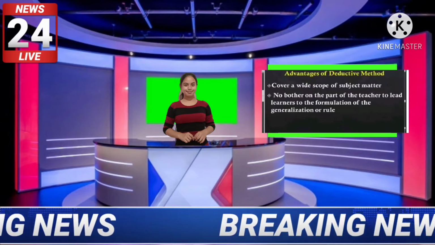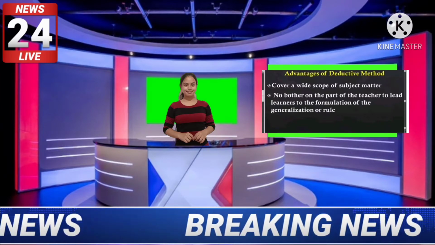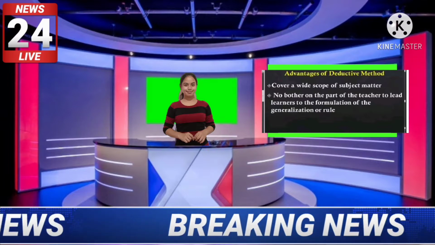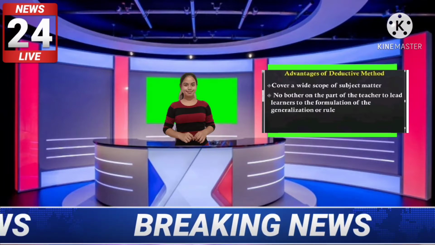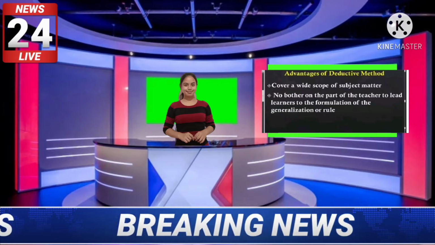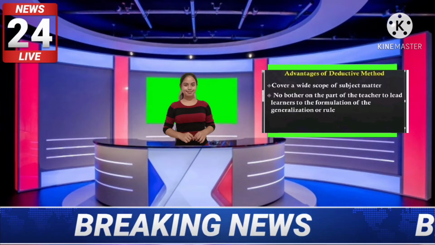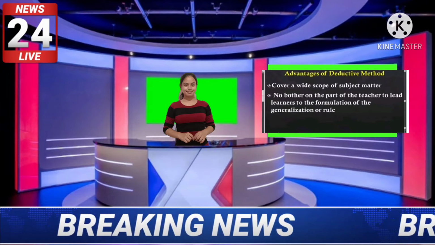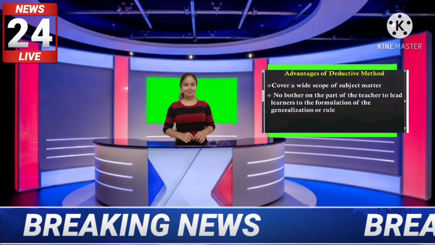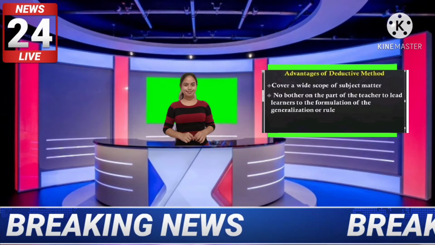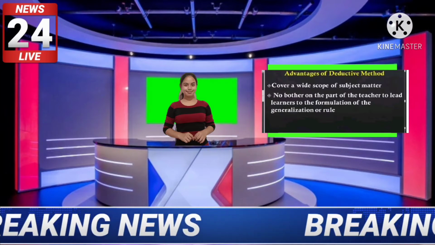Advantages of deductive method. Cover a wide scope of subject matter. No bother on the part of the teachers to lead learners to the formulation of the generalization or rule. Number 1, cover a wide scope of subject matter, because our instruction is direct, starting with the rule or the principle at the beginning of the class. We cover more subject matter over a period of time.